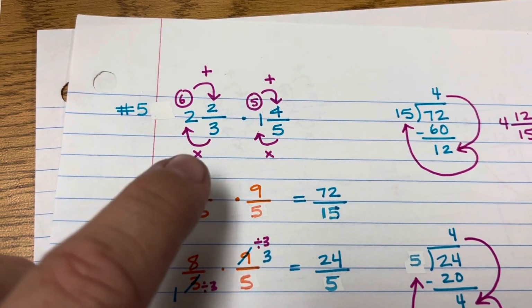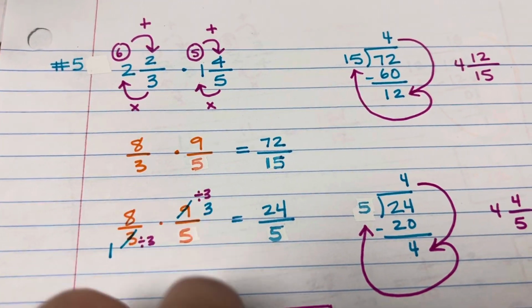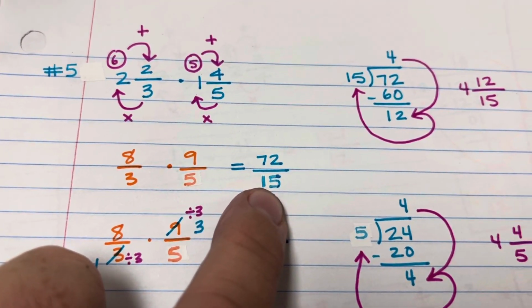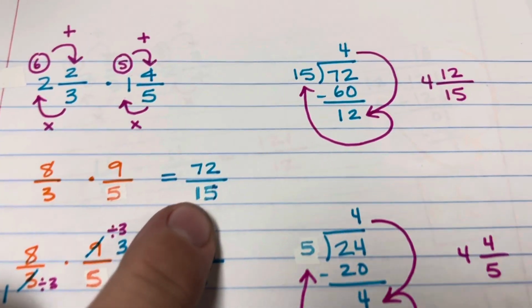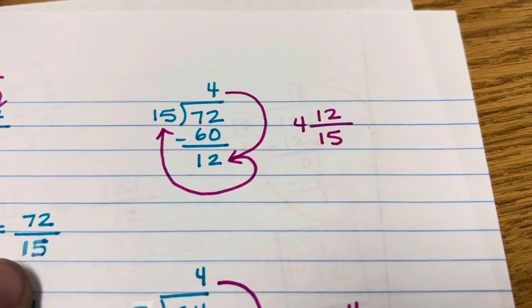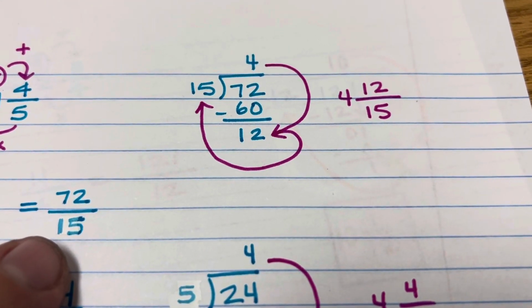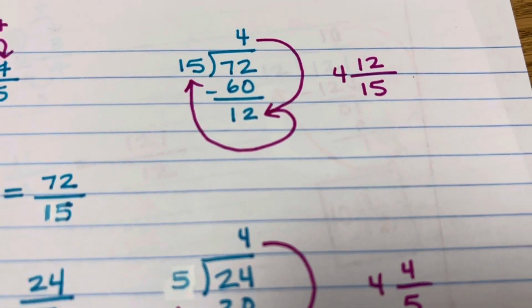Sorry, 8/3 times 9/5. Hope I said that right. And I multiply straight across: 72, straight across 15, 72 over 15. Don't want to leave it as an improper fraction, so I'm going to divide it there. I get 4 12/15. That 12 and 15 have a factor in common though, so it could be simplified even further.